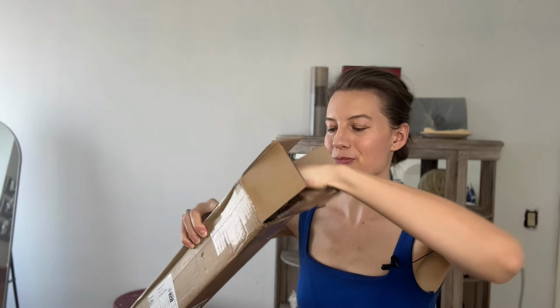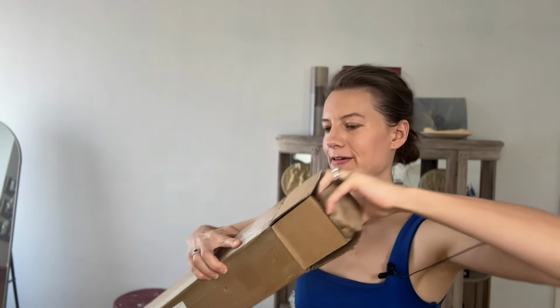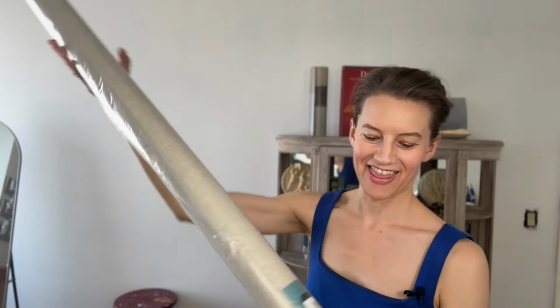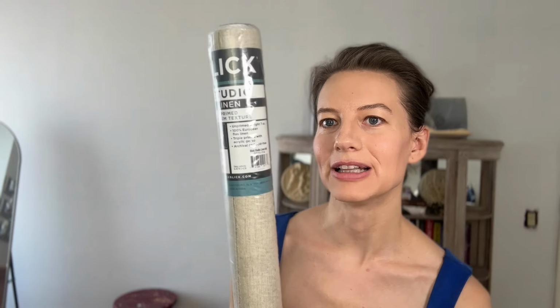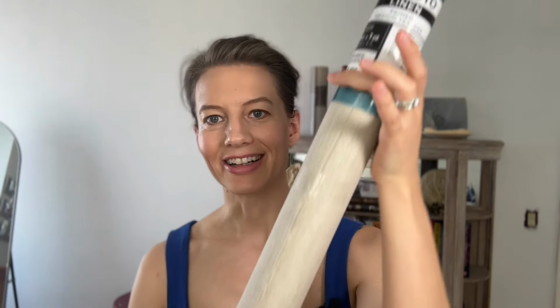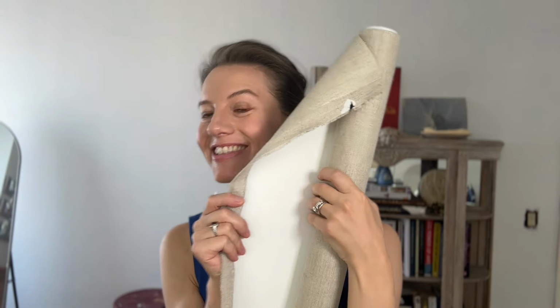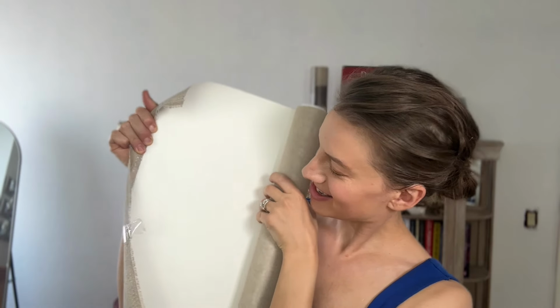And here it's opened out. There it is. All right, so it is Blick Studio Linen, primed, medium texture. It's not super fine, it's more of a medium level of linen texture, which I really like. Lovely, lovely texture. This is of course just the back side. You won't be painting on this part. All right, so here it is. You can see that texture there.